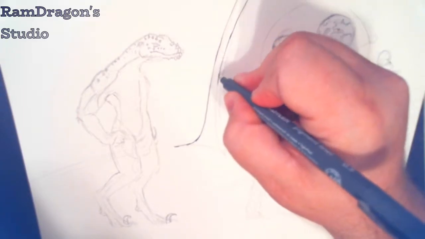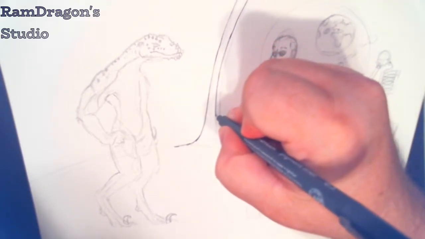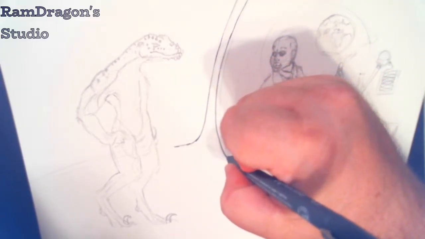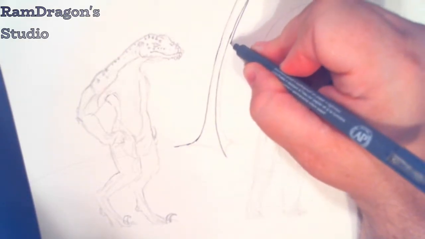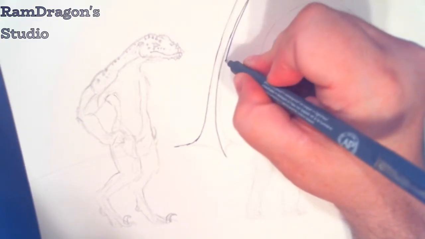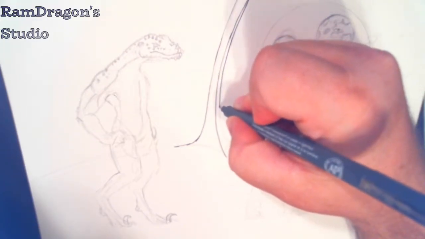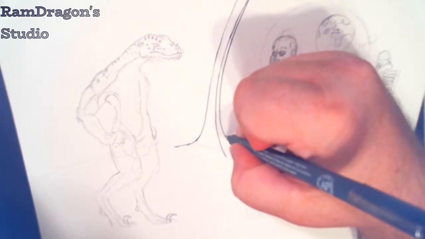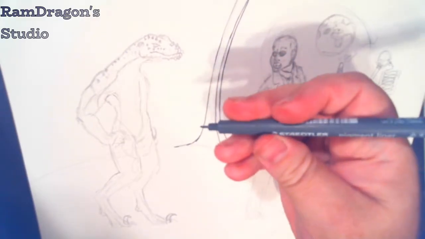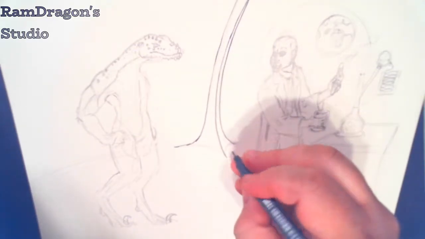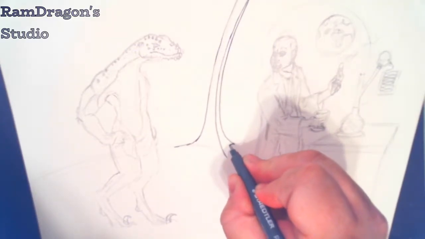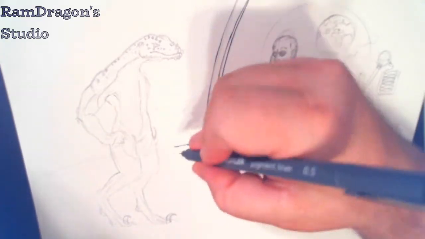I spent hours and hours and hours drawing every stinking scale on that dragon. And I used a .001 Staedtler marker to draw in every single one of those scales.